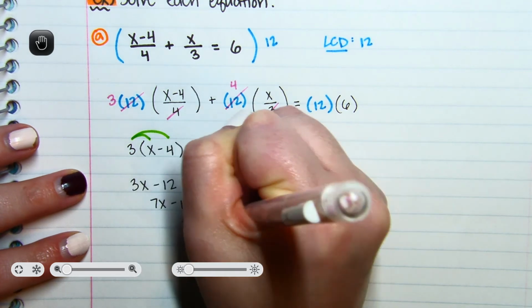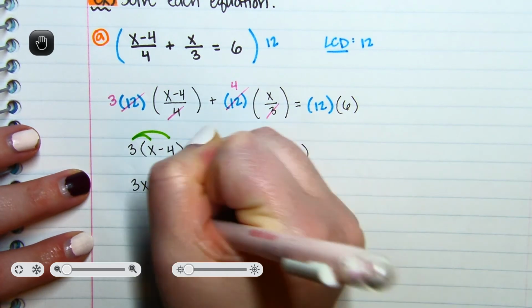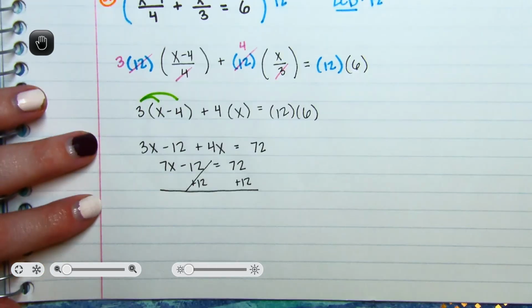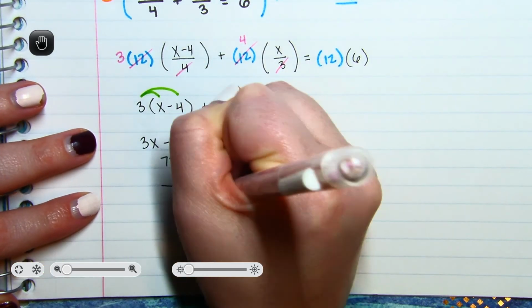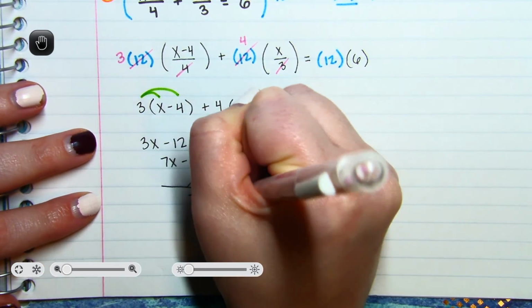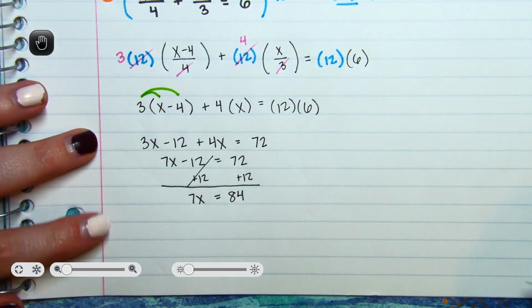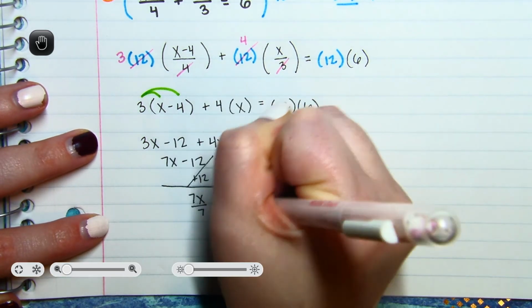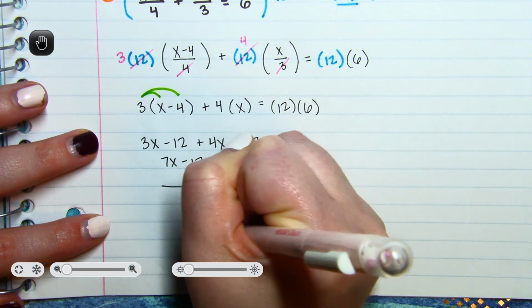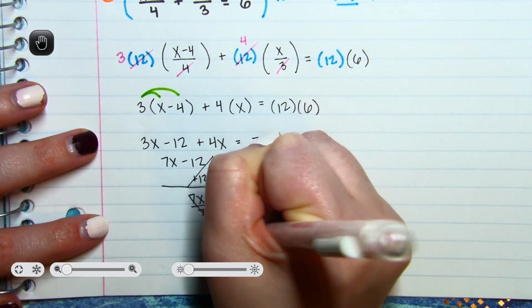I'm only going to show this part for this problem, just to give you a refresher on solving. So 7x equals 84. And then divide both sides by 7. So x equals 12.